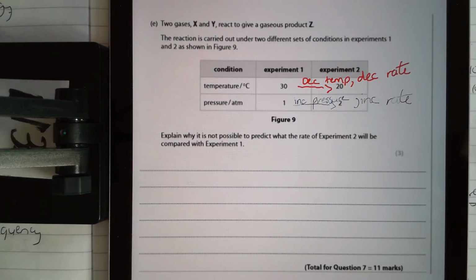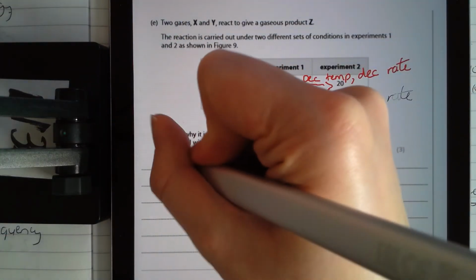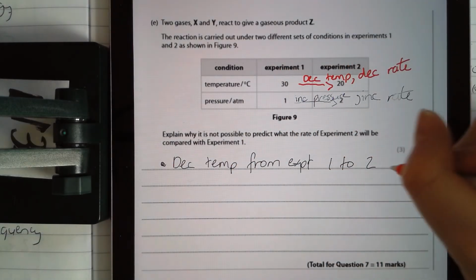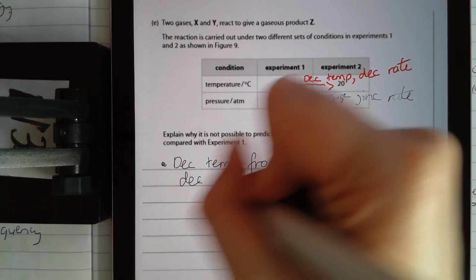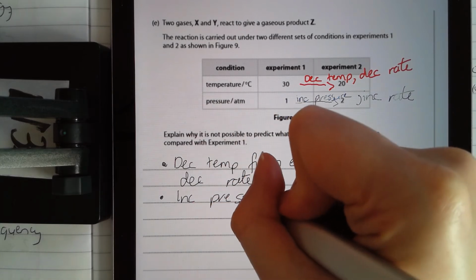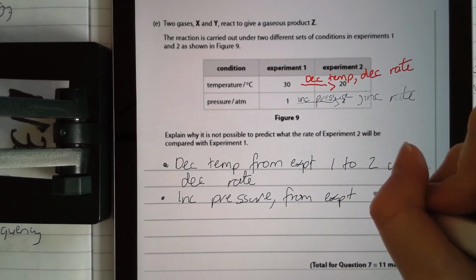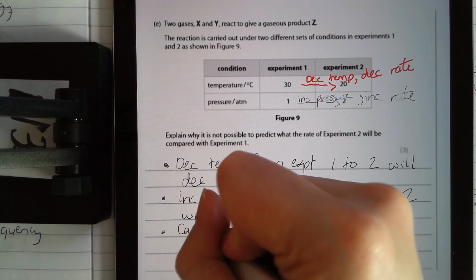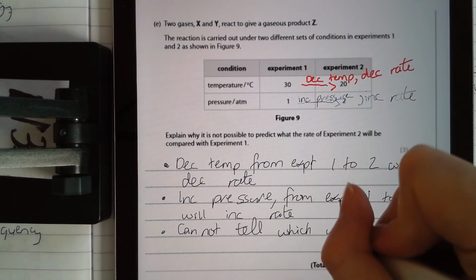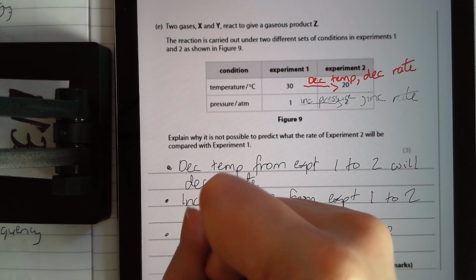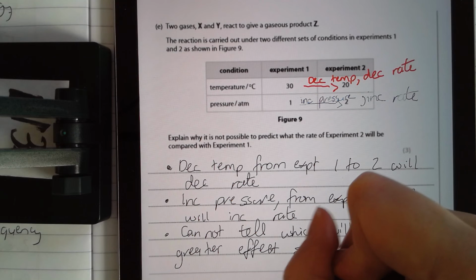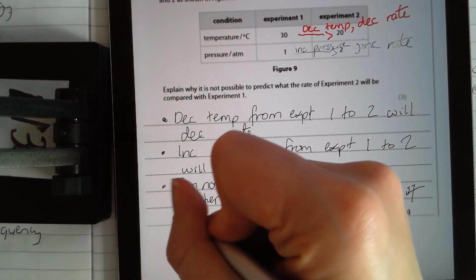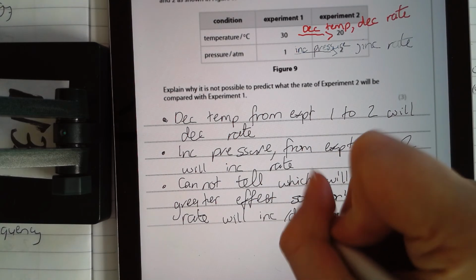So that, I'm going to switch back to a non-sparkly pen, is what you are going to say. You're going to say basically what I've just written: the decrease in temp from experiment 1 to experiment 2 will decrease rate. The increase in pressure from experiment 1 to 2 will increase rate. Cannot tell which will have greater effect. So don't know if rate will increase or decrease. Okay.